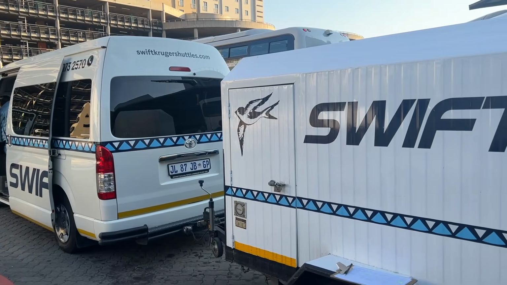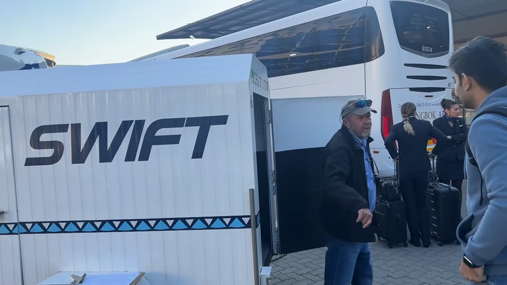And the third option is you can fly from Johannesburg airport to, I think there are 2 airports close to Kruger Park. One is Nelspruit and the other is Hoedspruit. When we checked the flight tickets, they were quite expensive, like 12,000 rupees per person one way. So for the 2 of us, it would have cost close to 50,000. So we spoke to our lodge owner, and she was very helpful and she booked us a seat in a shuttle.